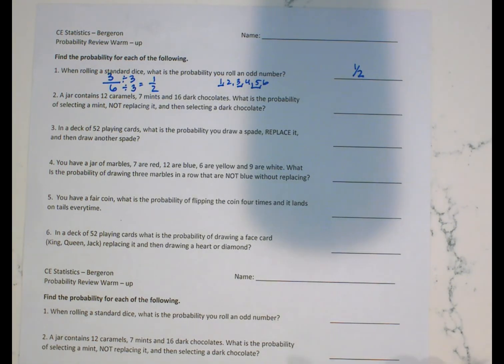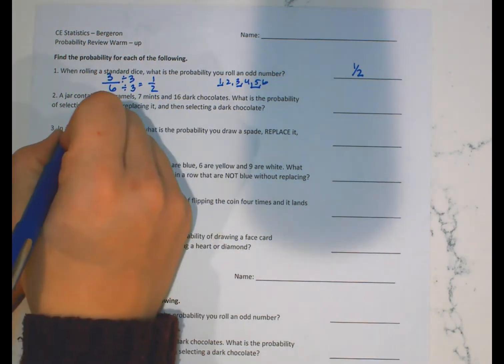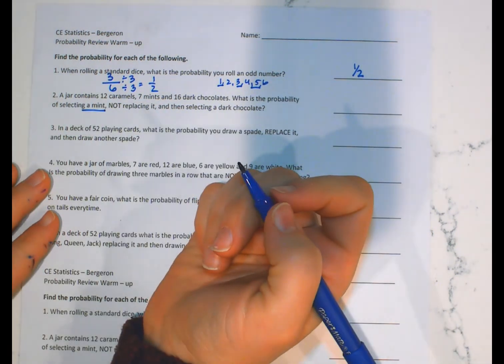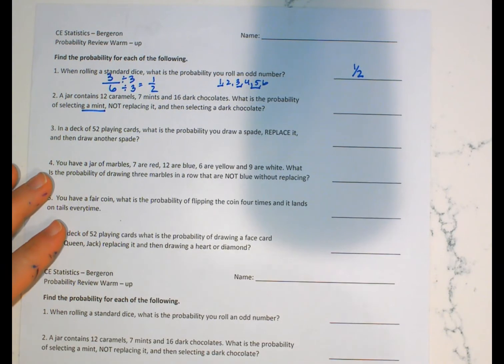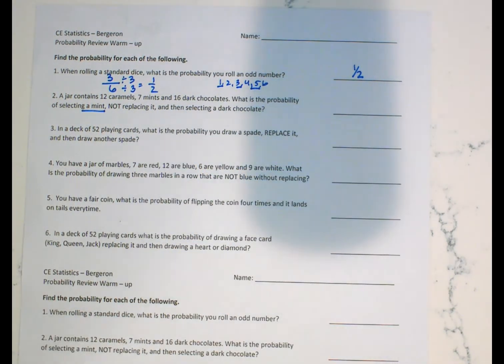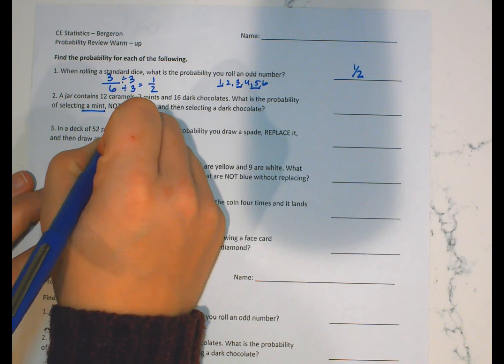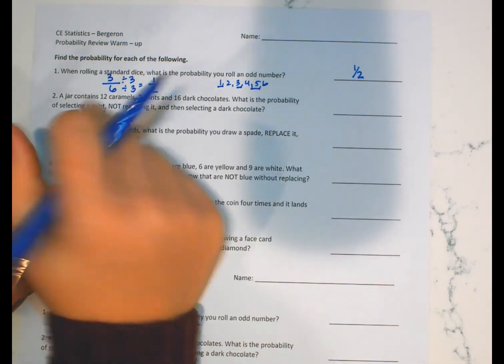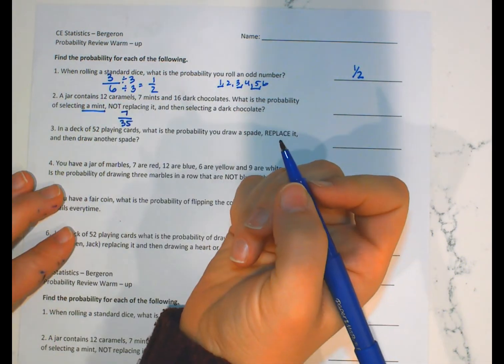All right, so then if I look at a jar containing 12 caramels, 7 mints, and 16 dark chocolates, what is the probability of selecting a mint, not replacing it, and then selecting a dark chocolate? So first, my total number of candy here, if I do 12 plus 7 plus 16, I have 35 pieces of candy. So the probability of getting a mint would be 7 out of 35.